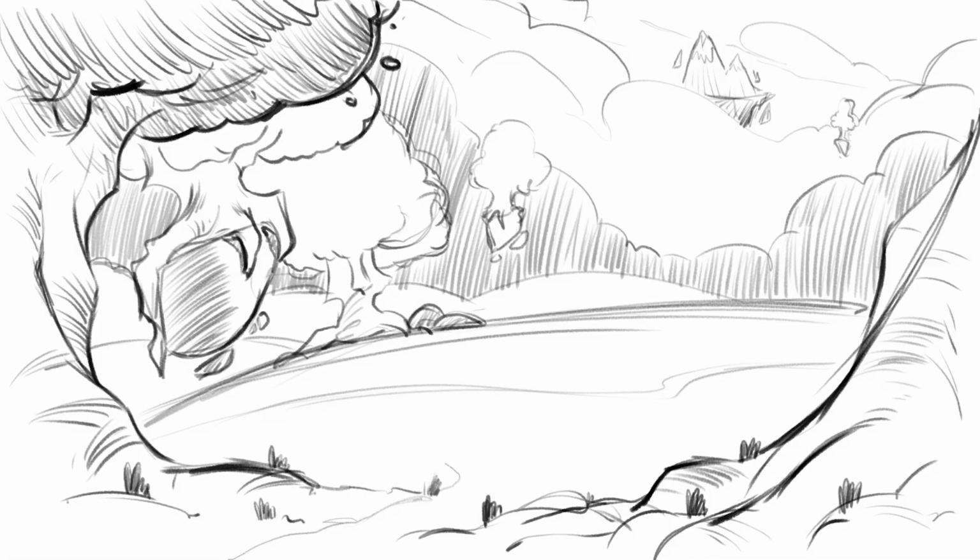Whenever we come across one in the fantasy realm, Logan always has to stop and skip a rock. Like every time, without fail.